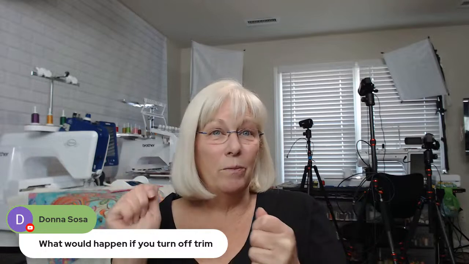When you turn off the trims, then usually those tie-offs don't happen. So keep that in mind and keep that in the back of your head. You may need to put a little dot of fray, whatever type that you use. Go ahead and put your little dot of fray product.